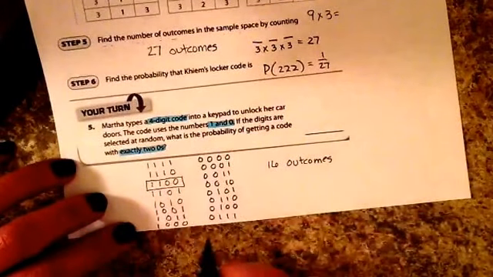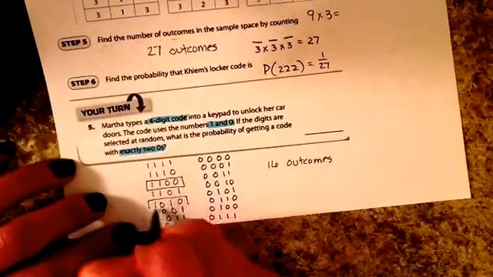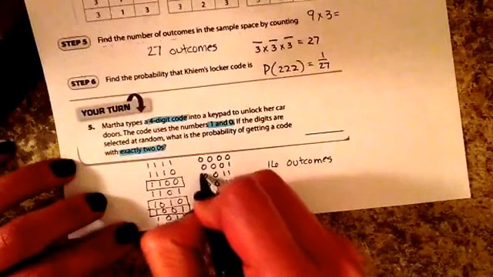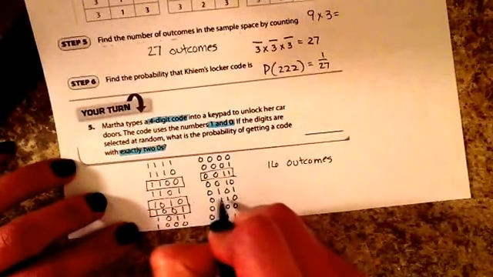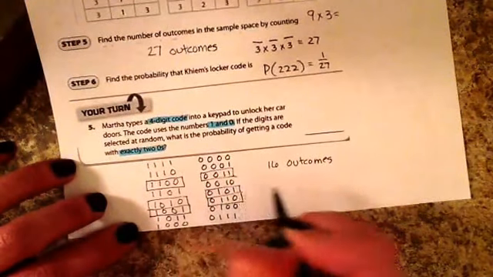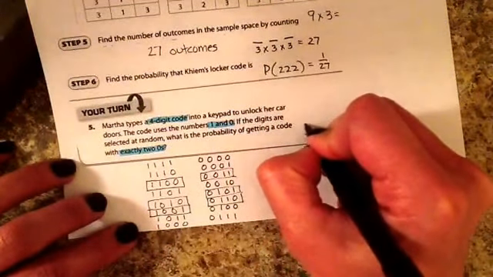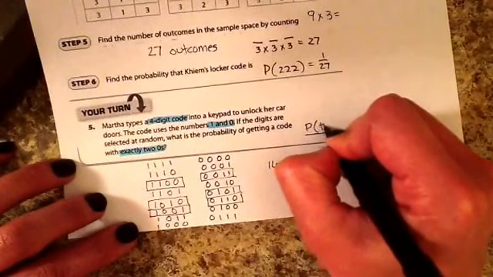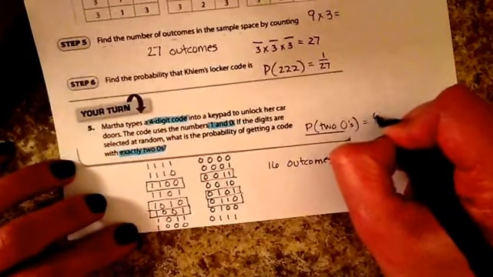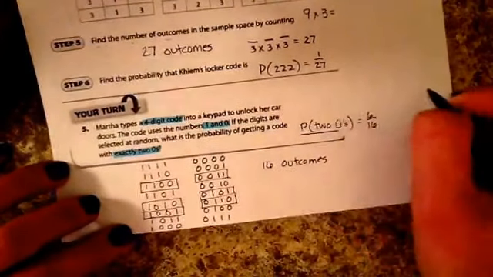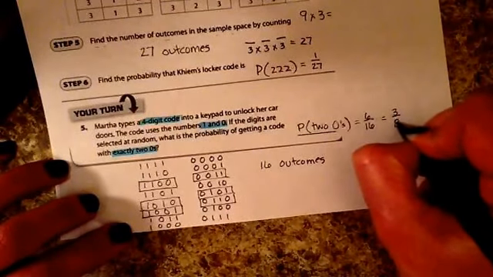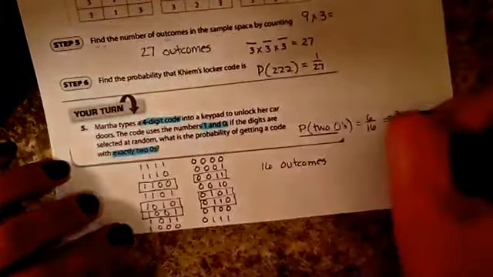We have 1, 2, 3, 4, 5, and 6. So the probability of getting 2 zeros would be 6 out of 16, but we could divide by 2, which would give us 3 out of 8. That should have been your probability.